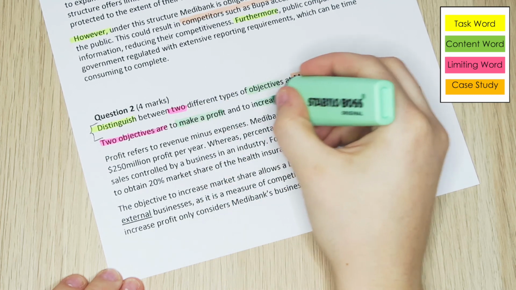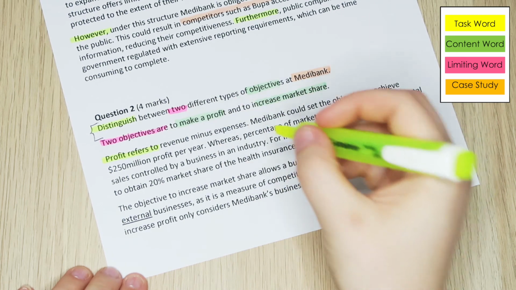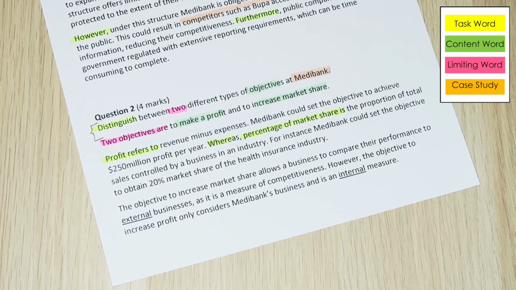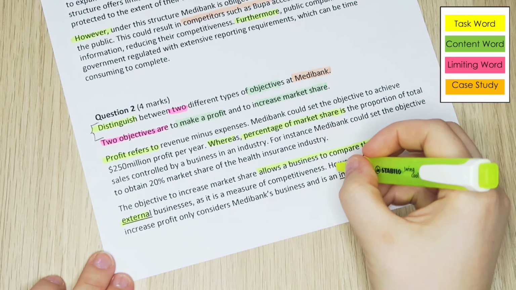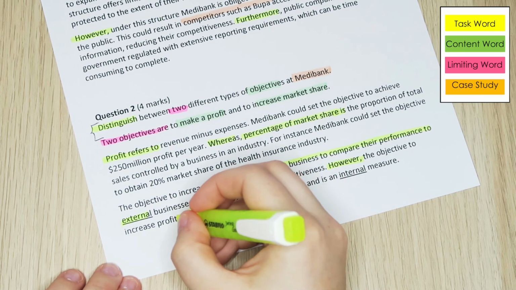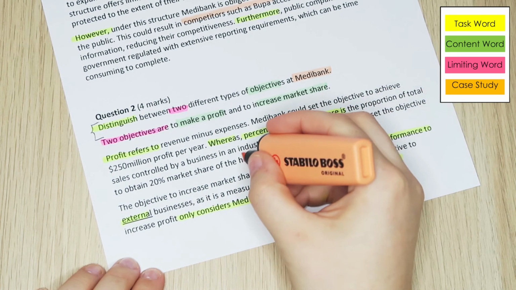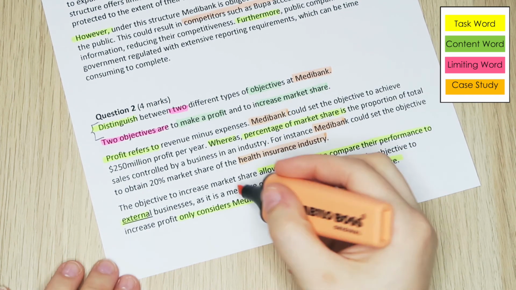To earn 4 marks, the answer must include 2 sets of differences. The first one essentially uses the definition of each objective, of course using a "whereas" in between, but the second difference focuses on how market share is an external measure and profit is an internal measure. Throughout the response, Medibank is referenced, as is the health insurance industry. However, this isn't enough to solidify the link to case study.